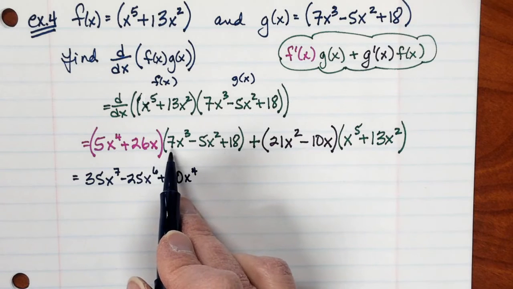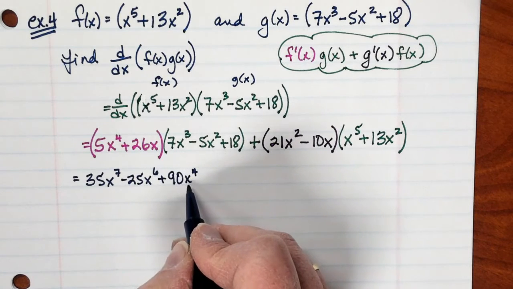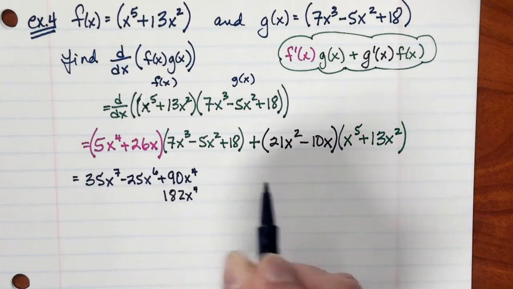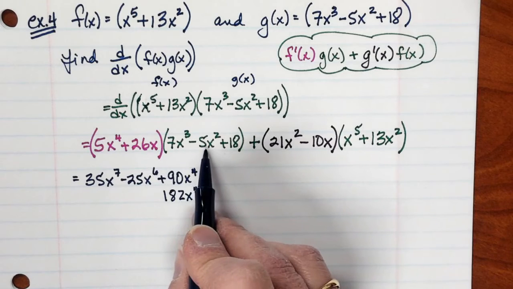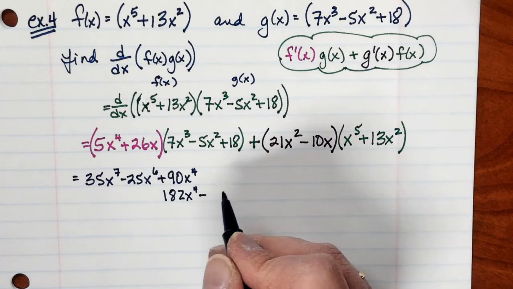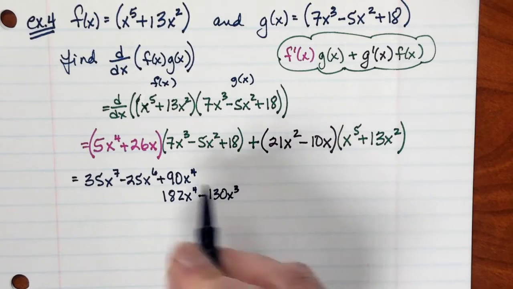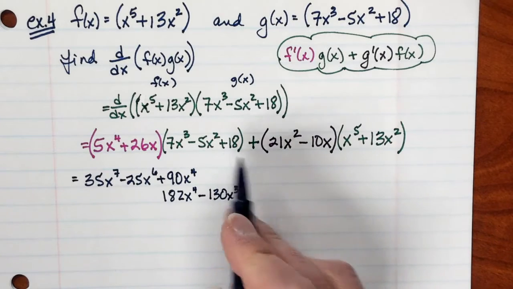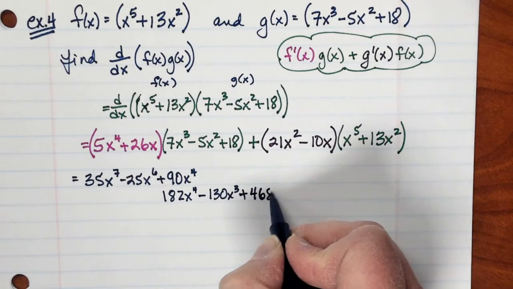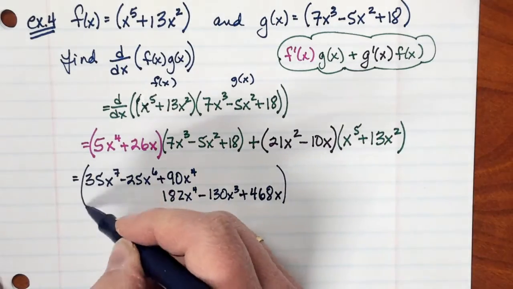26 times 7, 182, and it would be x to the fourth, so I'm going to write it underneath this x to the fourth. 182x to the fourth. 26x times negative 5x squared is going to be a negative 130x cubed. And then 26 times 18, that one I had to do on the calculator, 468, and I've got 1x. All right, now that's all one term, right?